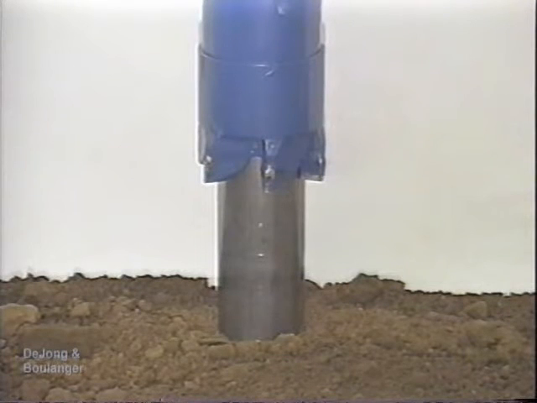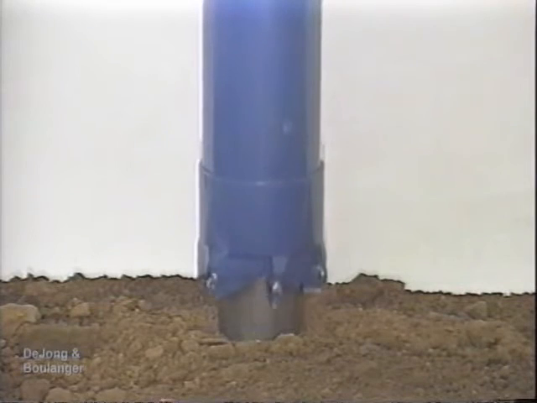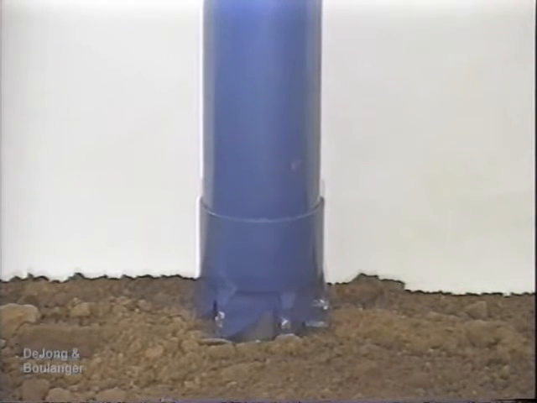As the barrel rotates, it cuts an annular ring, leaving a cylinder of soil over which the sample tube slides. The tube thus protects the sample against erosion by the circulating fluid. In this manner, the pitcher sampler adapts itself to the stiffness of the soil.